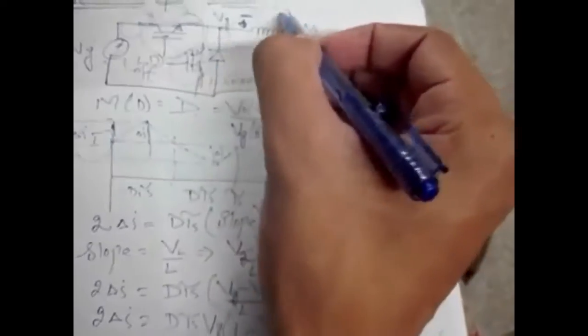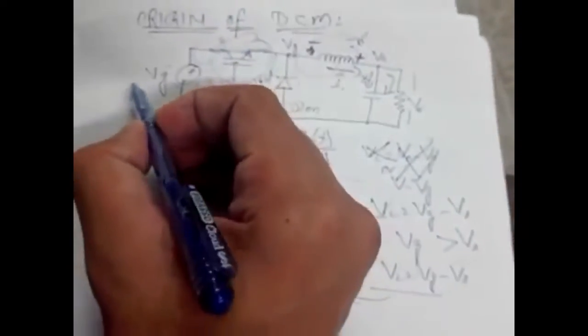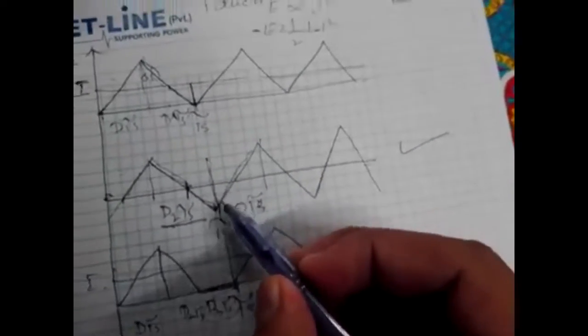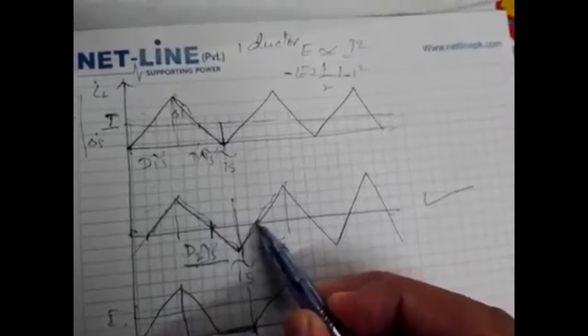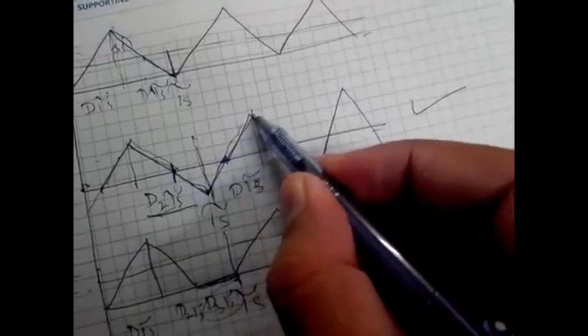For example, this is minus 6 and this is 8, so it de-energizes first, so it becomes 0, and after that it goes to 2. So it first de-energizes and the inductor current gets to 0, which is this, and then it energizes the inductor up to 2 ampere.